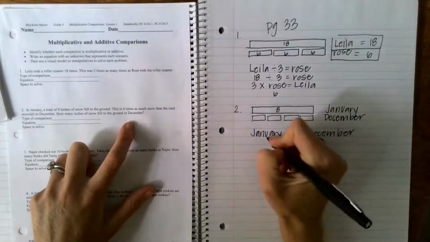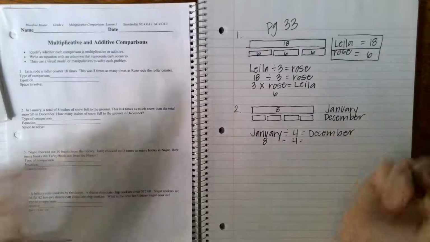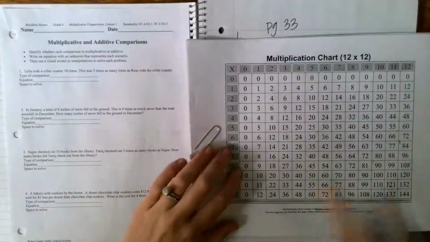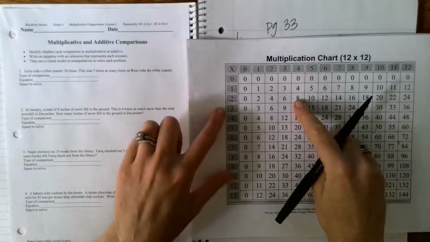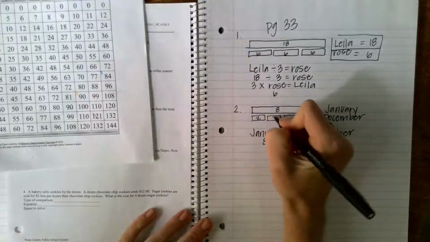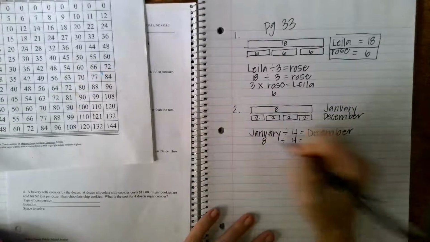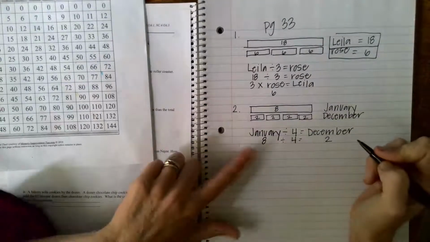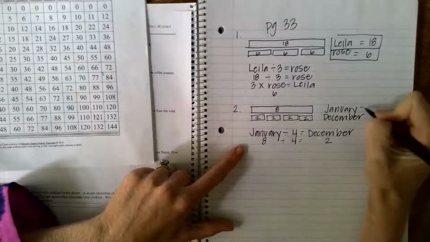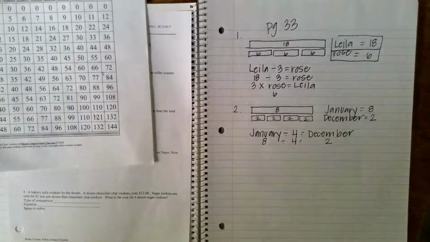So if I say 8 divided by 4, here I see 8 and 4 and 2. So I know that this must be 2, 2, 2, and 2. So 8 divided by 4 equals 2. So that would be 8. That would be 2. Okay.